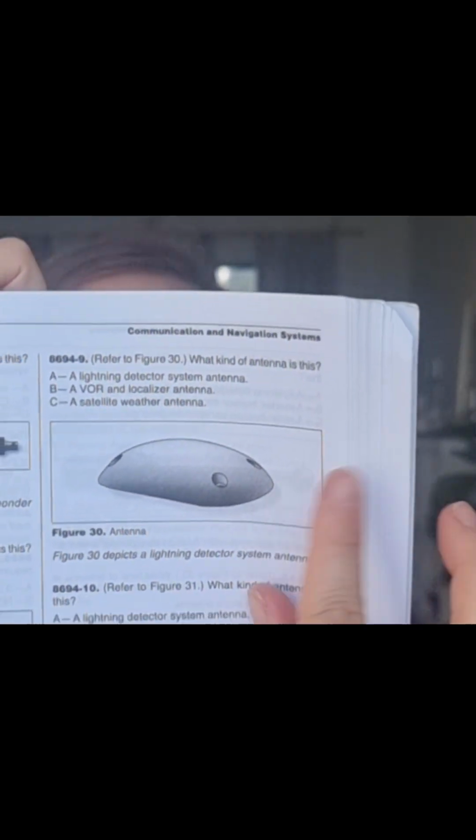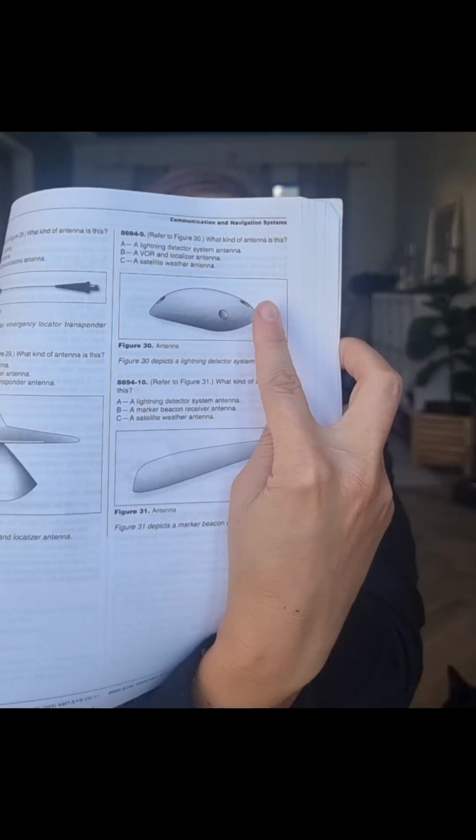Question, what kind of antenna is this? This one's a lightning detector systems antenna. So this one has 3 holes in it. It looks like it could be semi-hockey puckish, but it's rounded edges in this photo. What kind of antenna is this? And then this one is a marker beacon antenna.